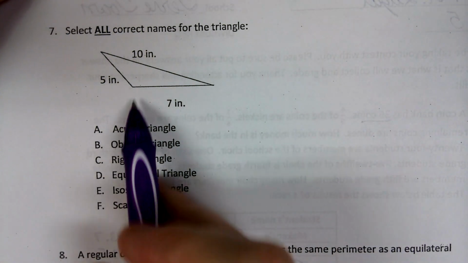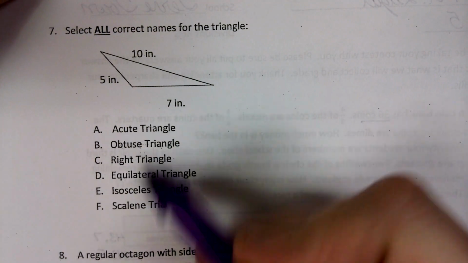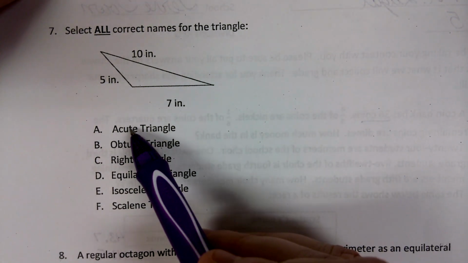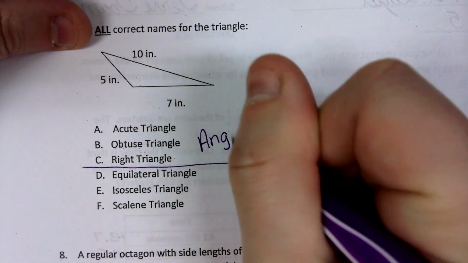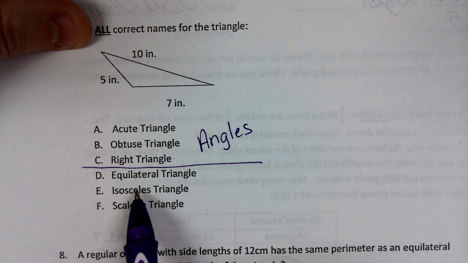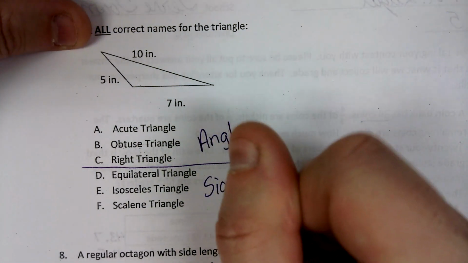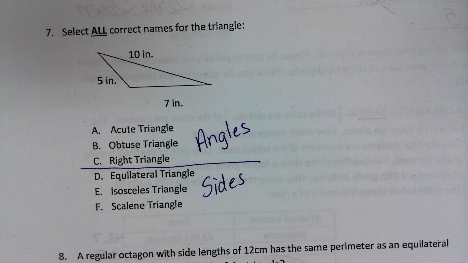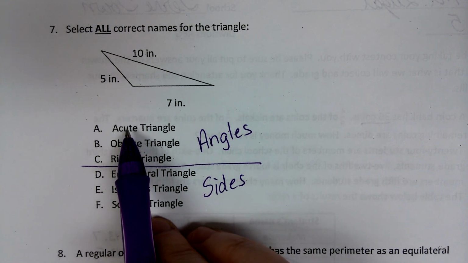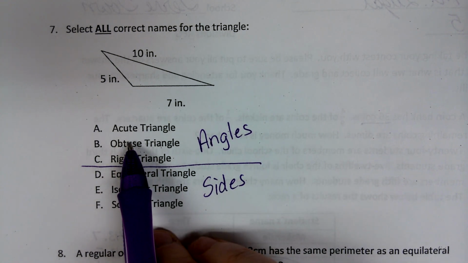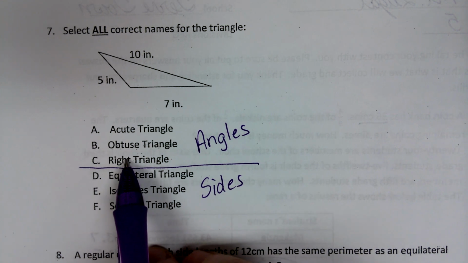And the other thing I notice here is select all the correct names, which means more than one of these could be true. And as I look at acute, obtuse, and right, these are all classified by the angles. Equilateral, isosceles, and scalene, those are terms that are used to classify the triangle by its sides. So we'll just go through all 6 of these real quick and then determine which ones would be accurate. An acute triangle means 3 acute angles. Obtuse triangle means you've got 1 obtuse angle, the others are acute, because I just told you, always got 2 acute angles. Right triangle means there's a right angle.